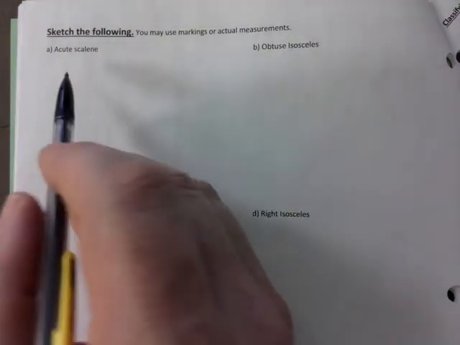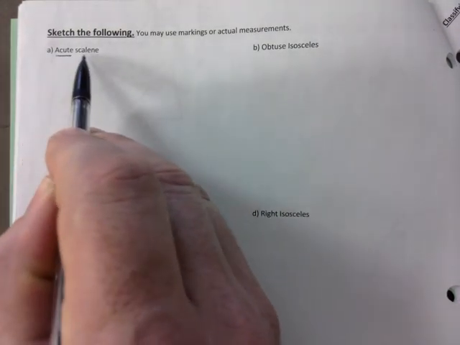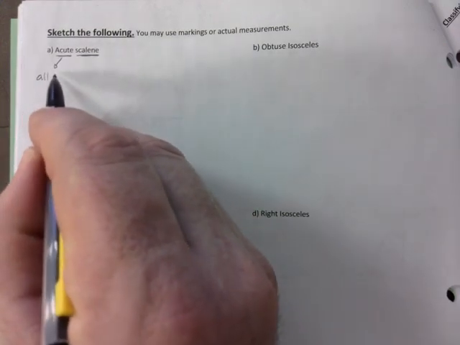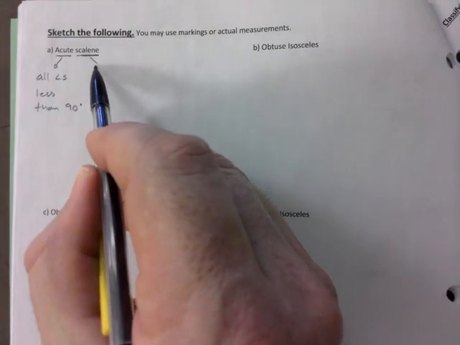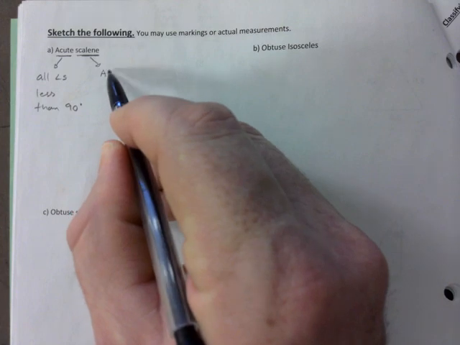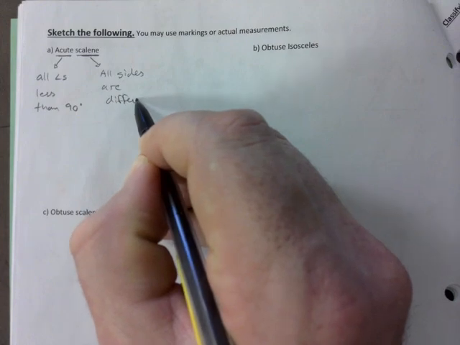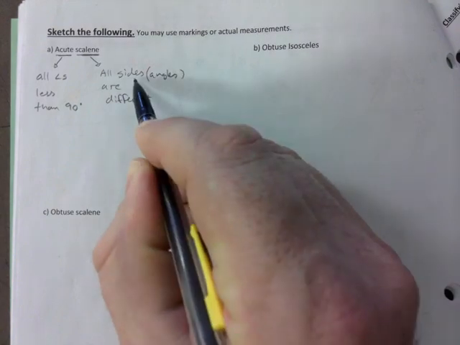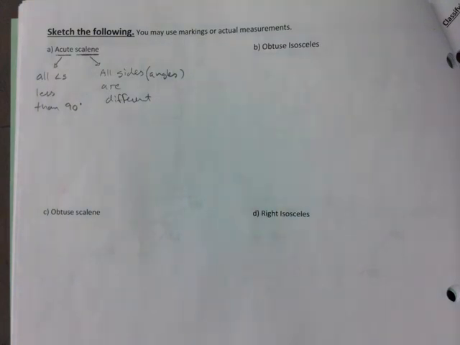Okay. So let's say this is going backwards. I want you to sketch a triangle that is acute and is scalene. What does this mean? All angles less than 90 degrees. That's what that is telling us. And scalene is telling us that all sides are different. I can also say in brackets angles. I can make either all angles different or all sides different. Either one of them will make it happen for us.